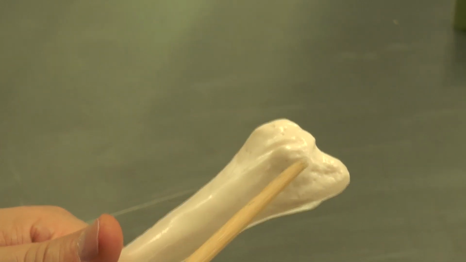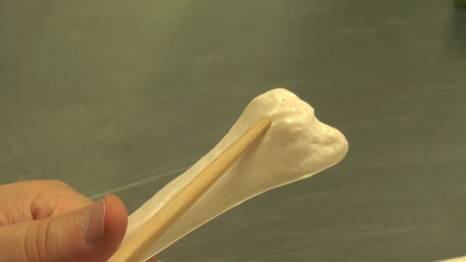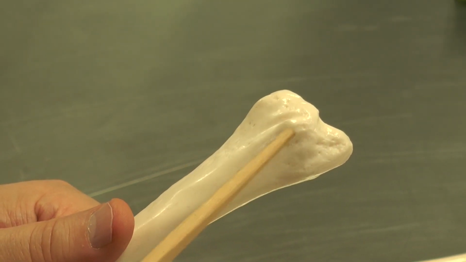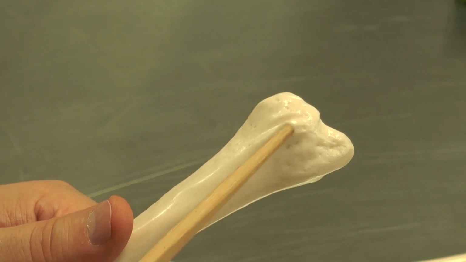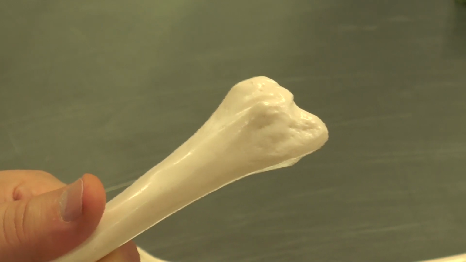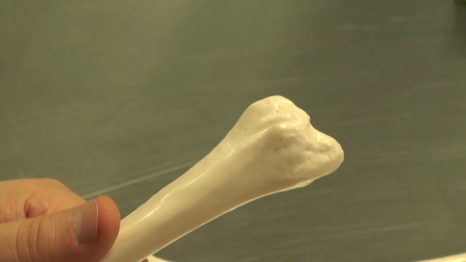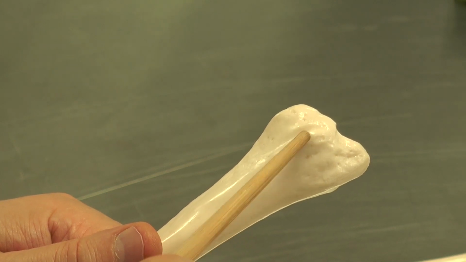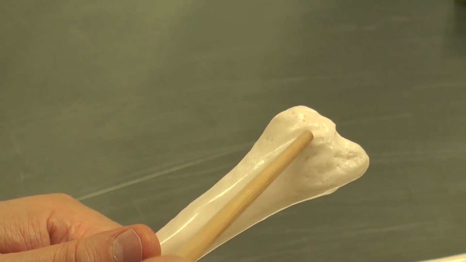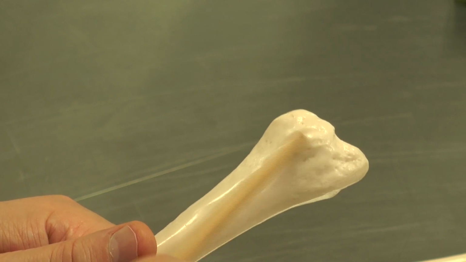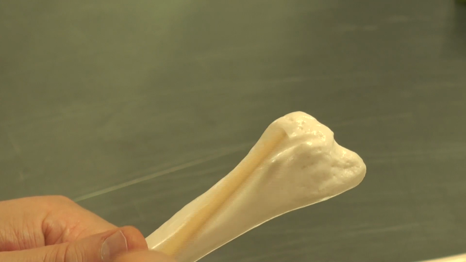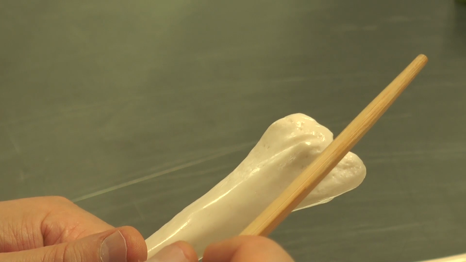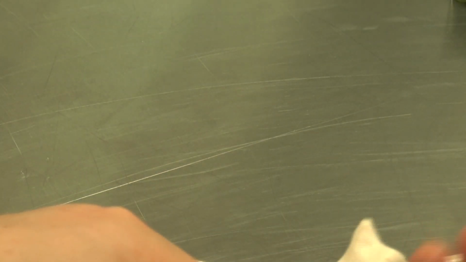This is the posterior end. As you can see, there are a lot of tubercles and grooves here. One of the prominent tubercles is in the middle, and next to this tubercle we have the important compartmentalization of the extensor muscles. The tendons pass through these grooves and enter the dorsal aspect of the hand. So this is the radius.